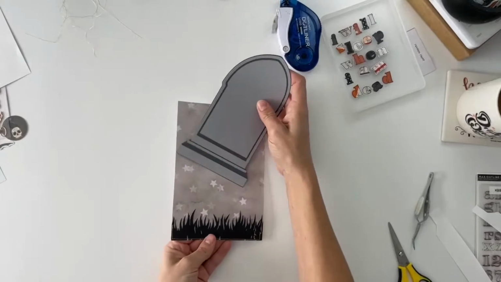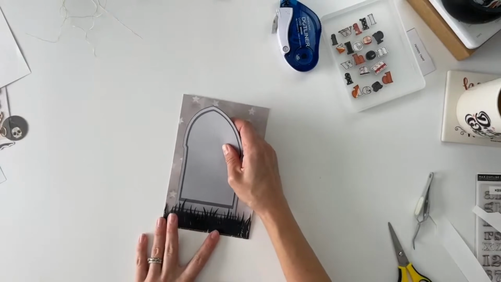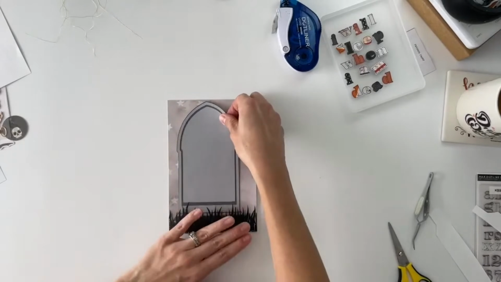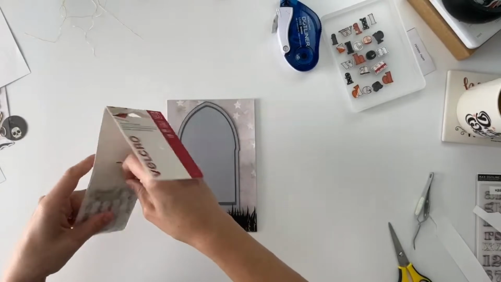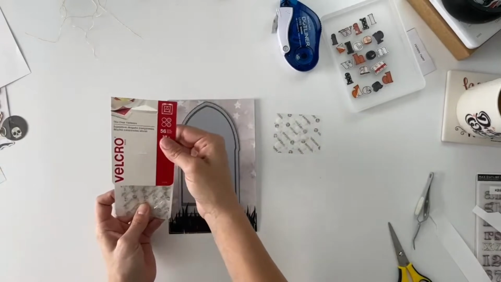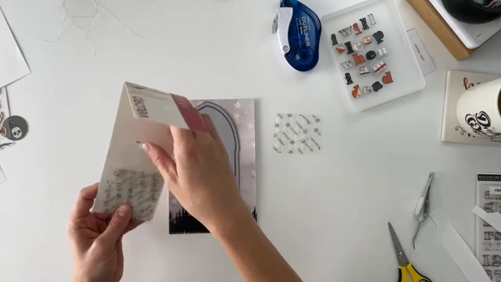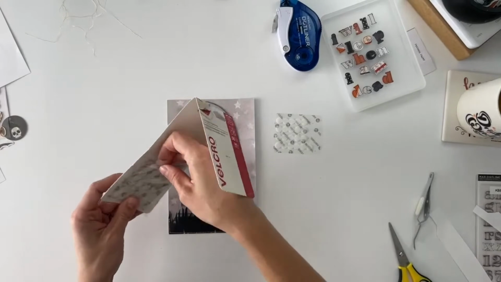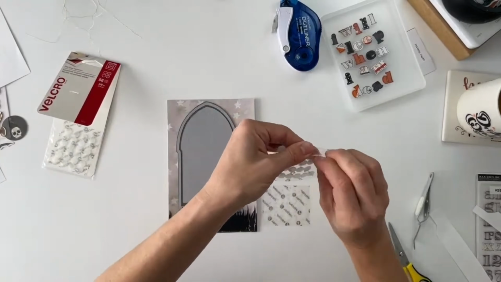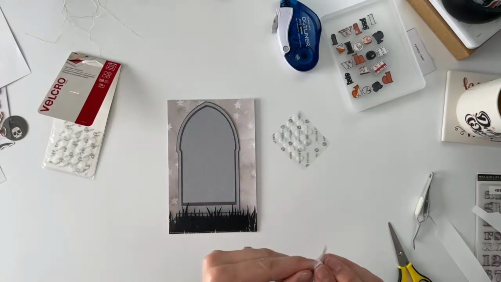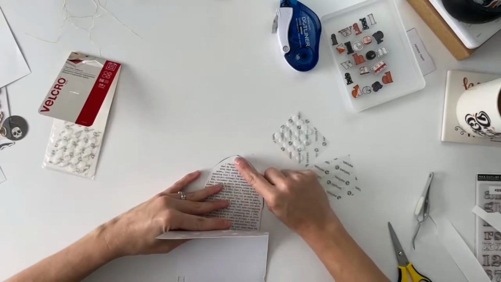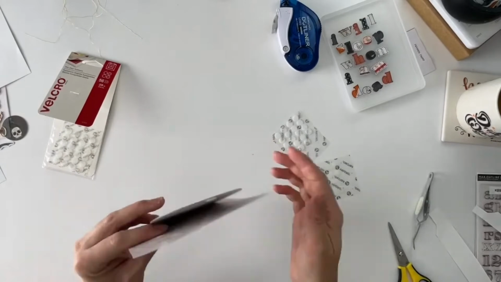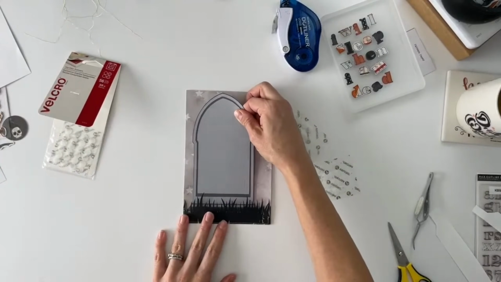That's what I'm going to keep my tombstone on top of. At the very bottom, I cut out, again using my silhouette, this strip of grass. And I made it black because I wanted this to look like it was at night when there wasn't a lot of light. So I stitched around the sides and the bottom of that grass, and I also did a double stitch on the side.